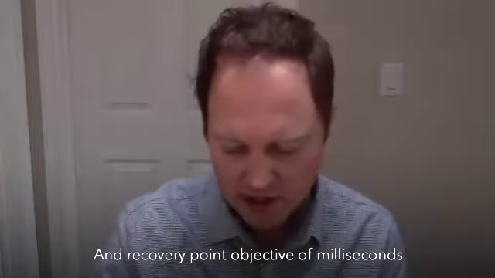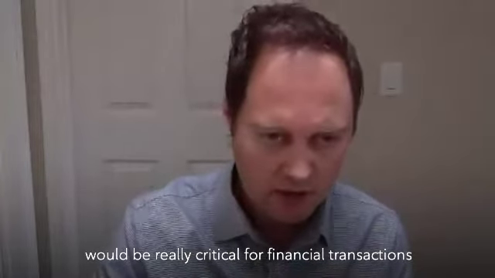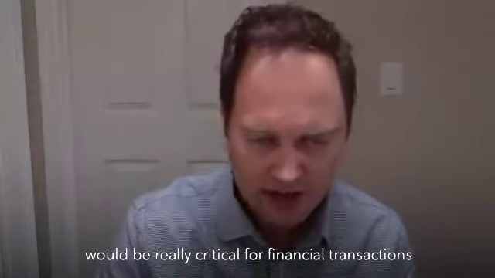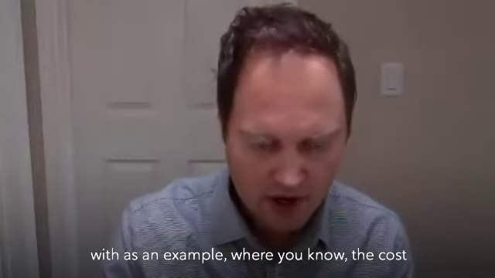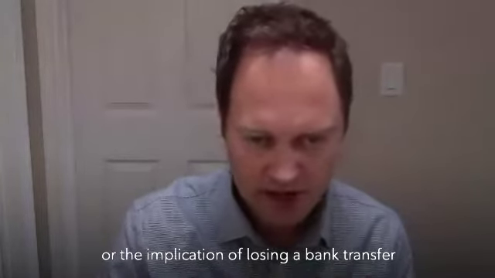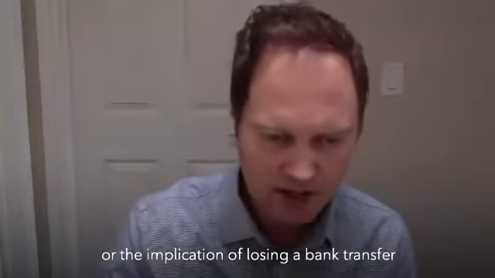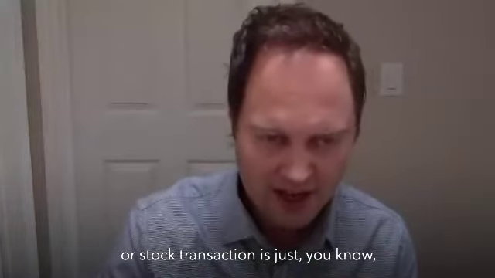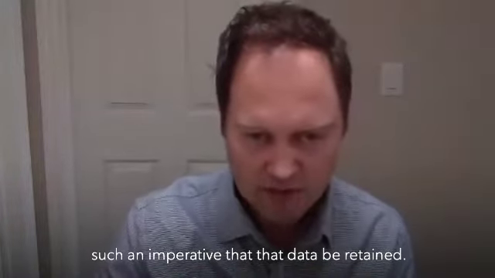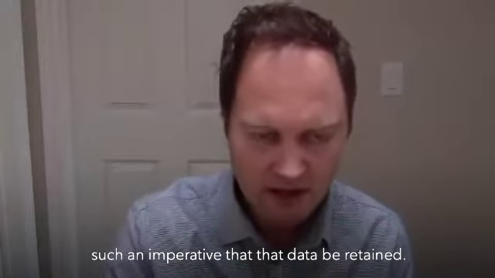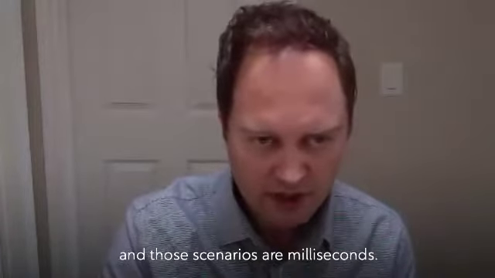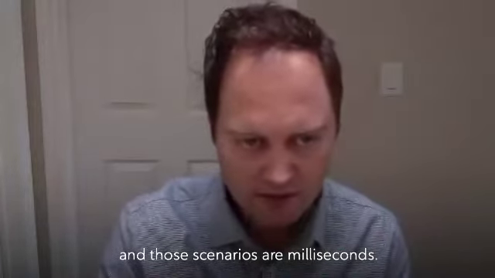A recovery point objective of milliseconds would be really critical for financial transactions, as an example, where the cost or the implication of losing a bank transfer or a stock transaction is just such an imperative that data be retained. So recovery point objectives in those scenarios are milliseconds.